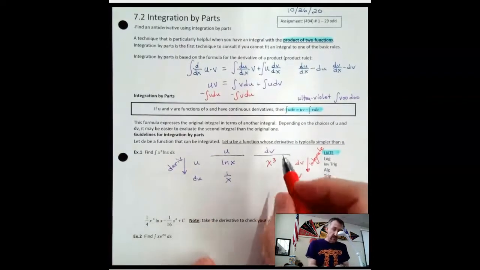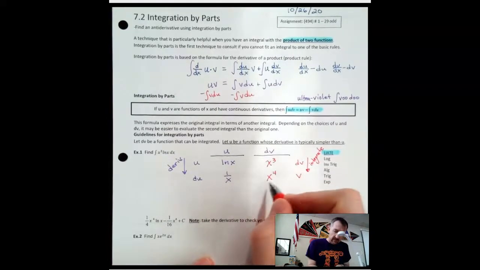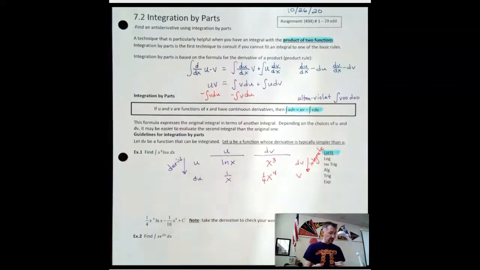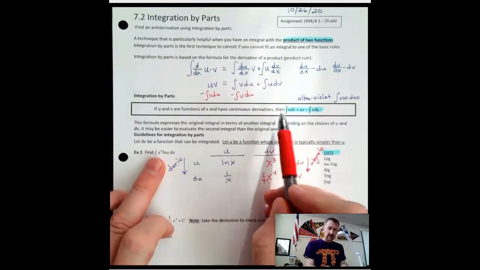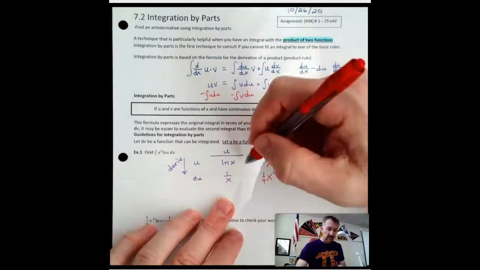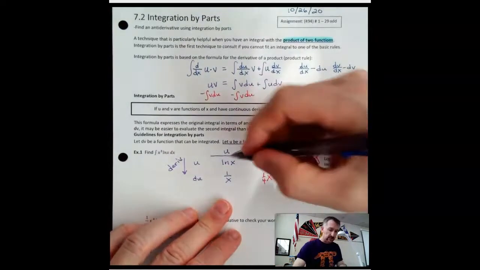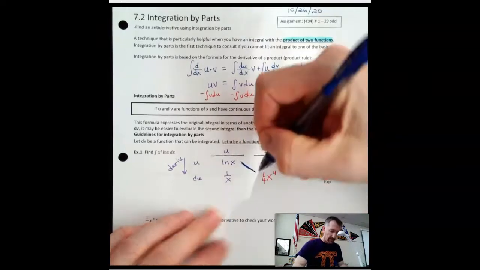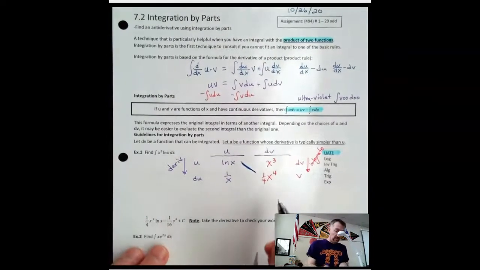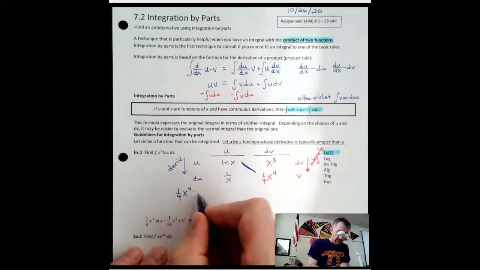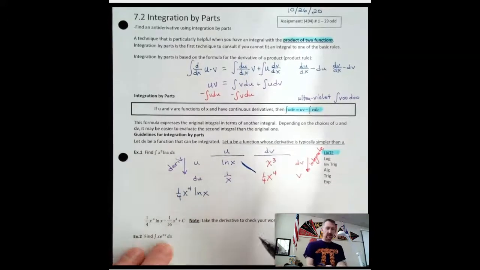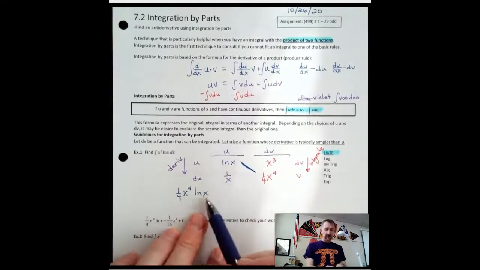If we integrate that, we add 1 to the exponent and then divide by the new exponent. So that's going to be 1/4. Now, we want to put that back together into this formula. That's the beginning part. Then we need u times v, which is going to be right here. So we want to put 1/4 x to the 4th times the natural log of x. I don't really want to put stuff after that because it might be confusing whether it's part of the natural log or not.